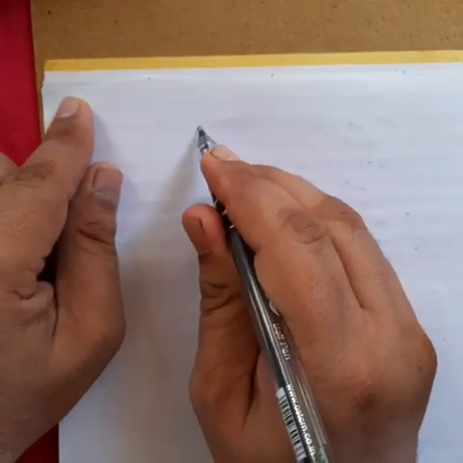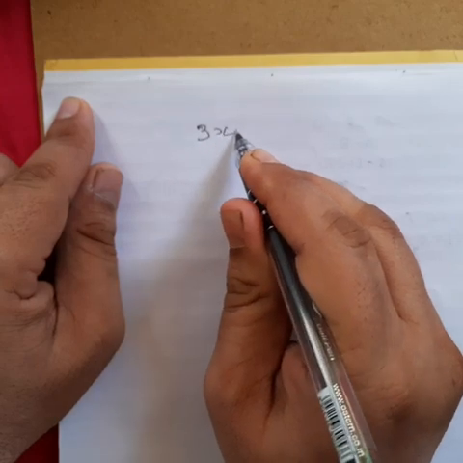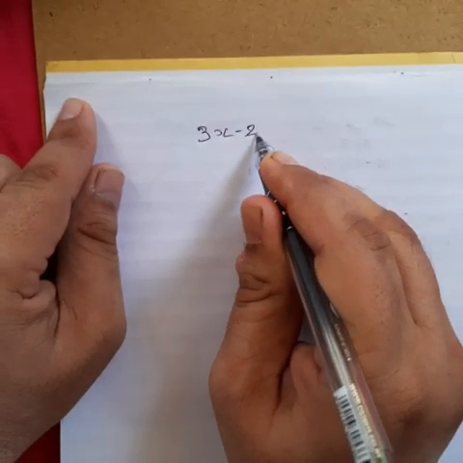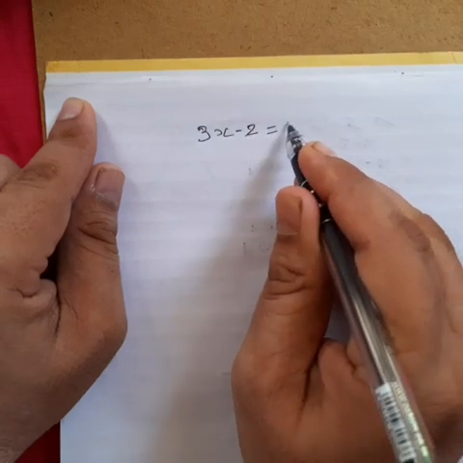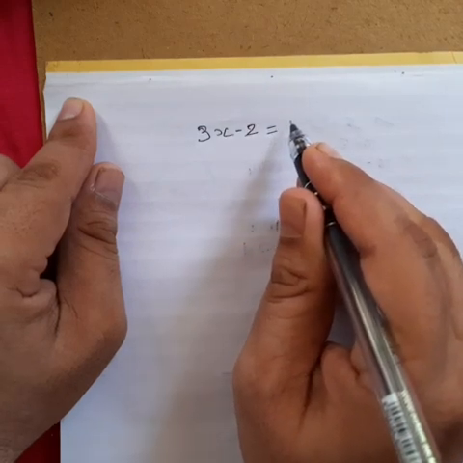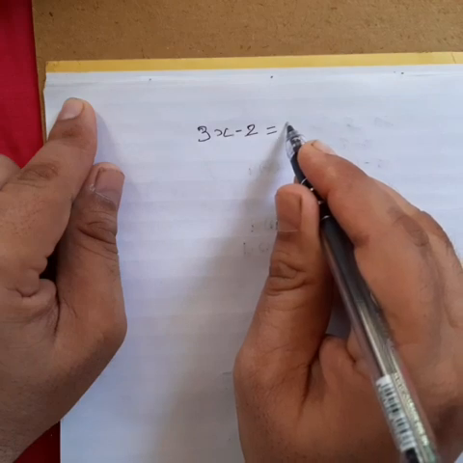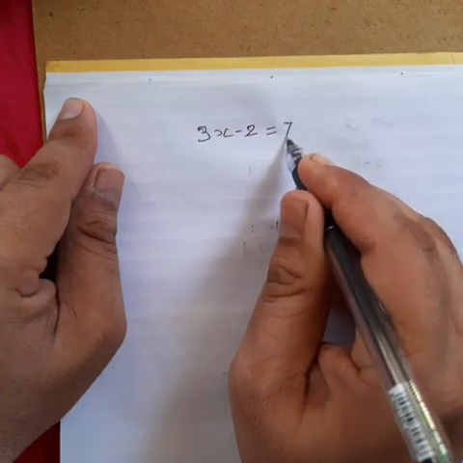Suppose I write 3x minus 2 is equal to 7.